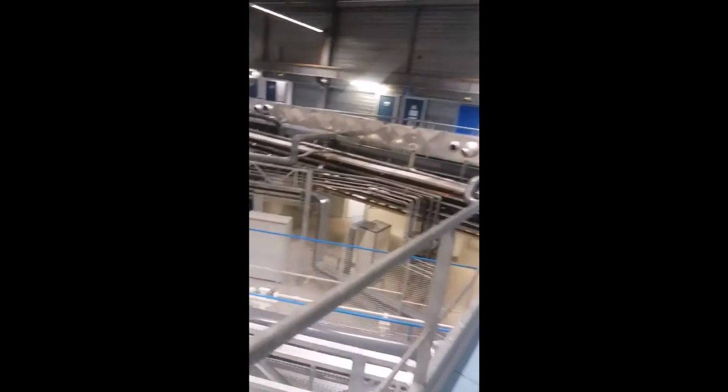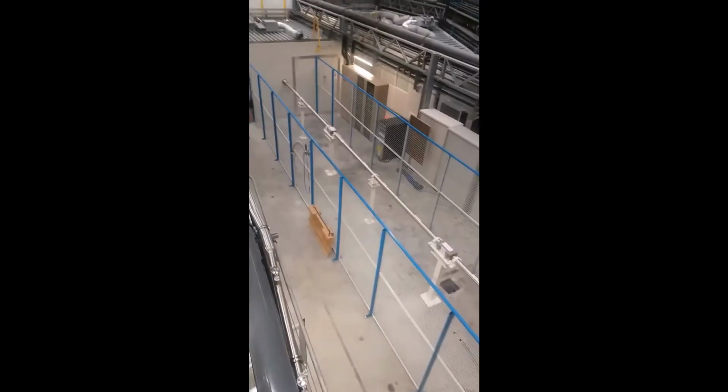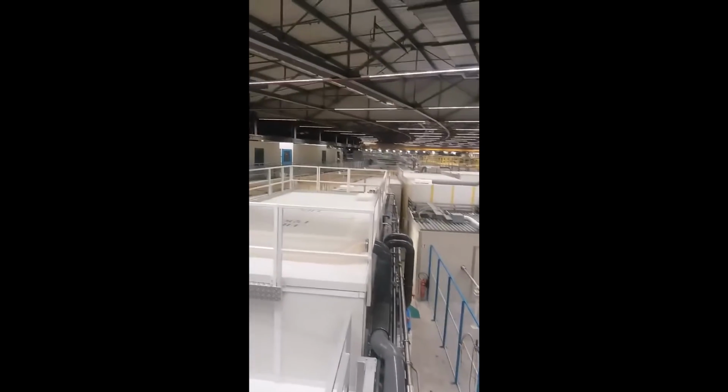Now that you have seen the source from where the X-rays are coming from, you can see all the X-rays are collected into pipes like this one and transferred from the accelerator storage ring to the different experimental hatches.